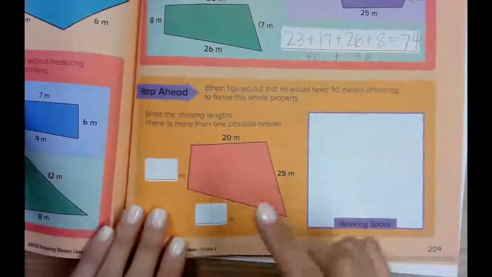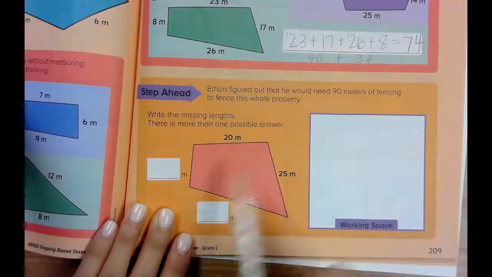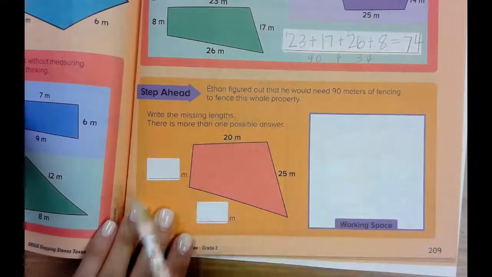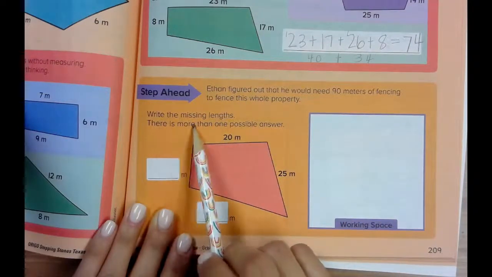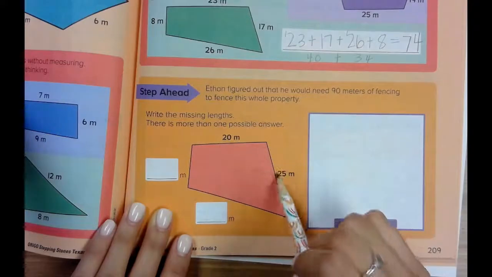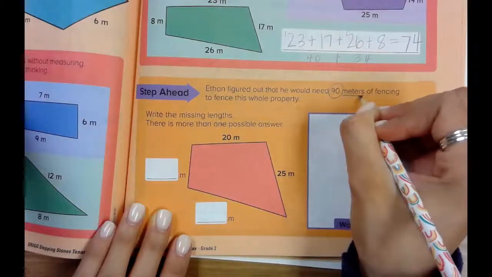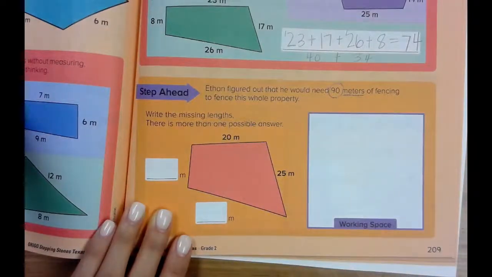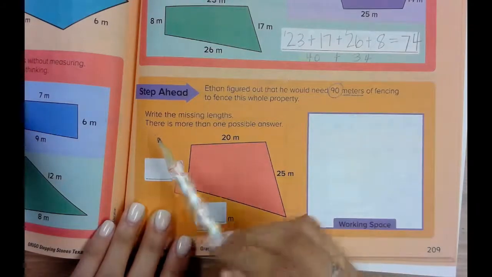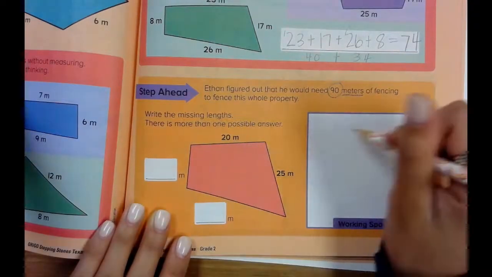Now on the step ahead, it says Ethan figured out that he would need 90 meters of fencing to fence this whole property. Write the missing links. There is more than one possible answer. Okay, so it gives you two numbers. You know that the total number is 90 meters. So you're going to have to do some subtraction. You're going to have to look at what you're subtracting in order to find the last two measurements of the missing links. Here's where you're going to show your work.